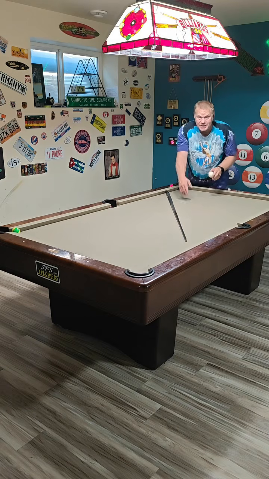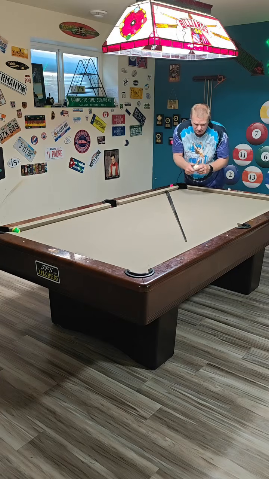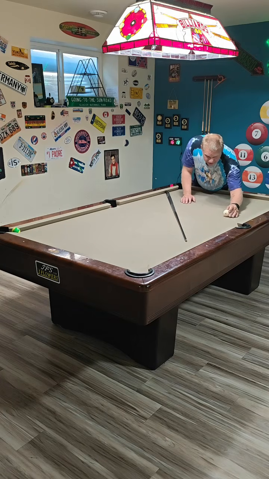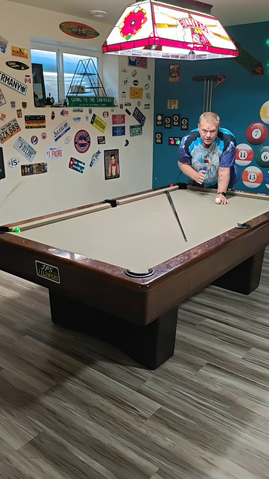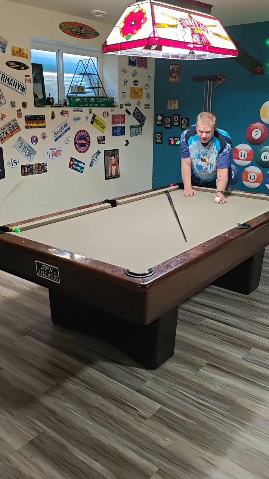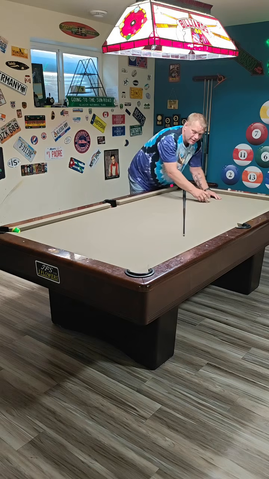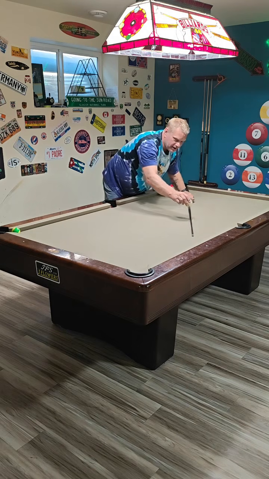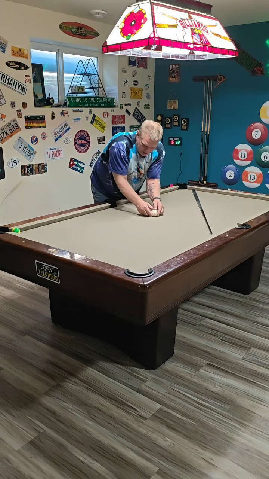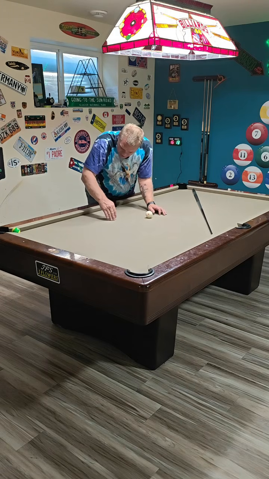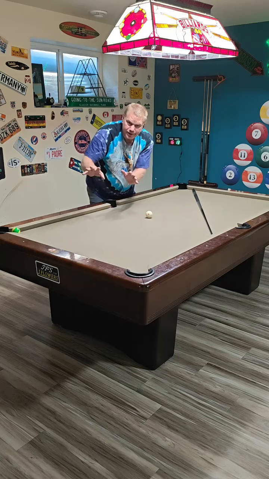But let's get a visual here. If the ball is going forward and it hits this rail, when it comes off, it's still wanting to go forward, this direction. So as it's coming this way over here, it's still wanting to go that direction. So it's going to naturally want to open up the angle.